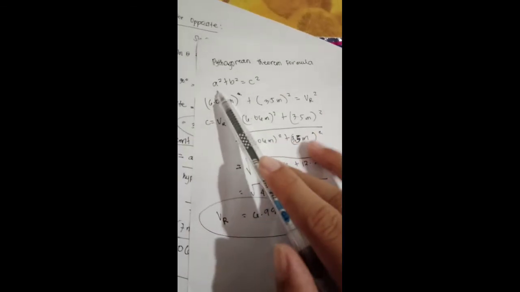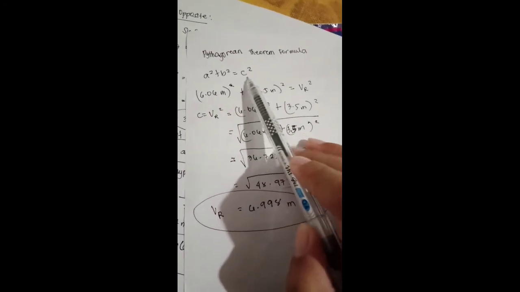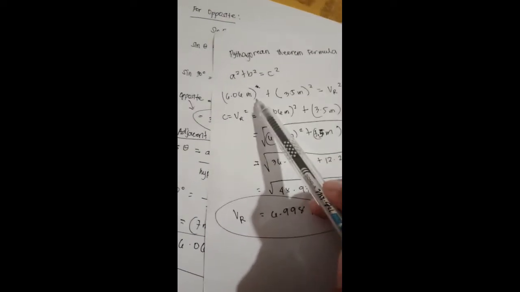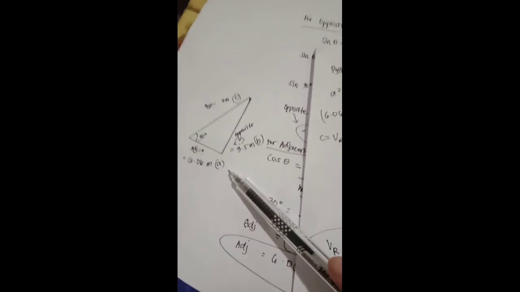The Pythagorean theorem formula is a squared plus b squared equals c squared. Our a squared here is the 6.06 meters. I am just going to use the example from the previous trigonometric function. Then plus the 3.5 meters, our b squared, equals VR squared. So C is our VR squared. That will be equal to 6.06 meters squared plus 3.5 meters squared. In order to get the equivalent, we need to take the square root of a squared plus b squared.